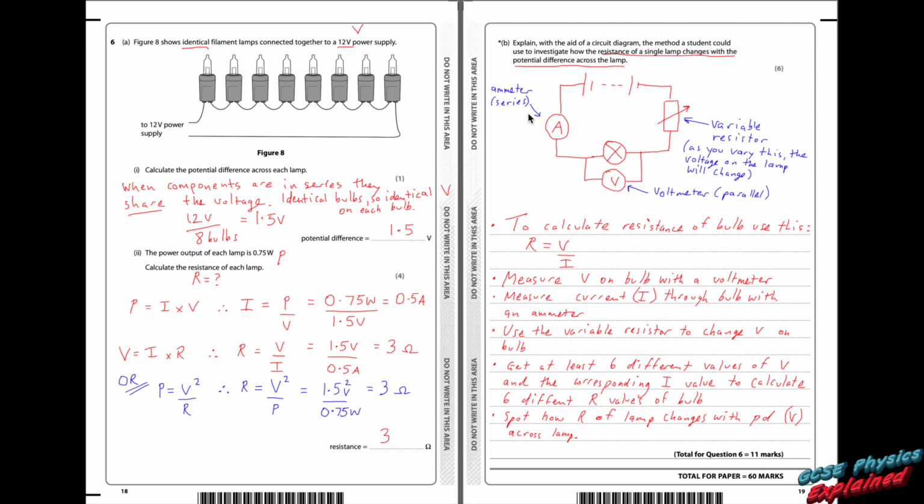And we need a way of measuring the current going through the bulb. So we'll use an ammeter in series. And we'll also need some way of changing the voltage and seeing what the effect is on the bulb. So we'll use a variable resistor to allow us to do that.